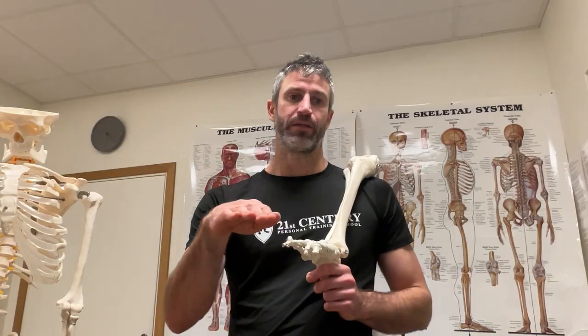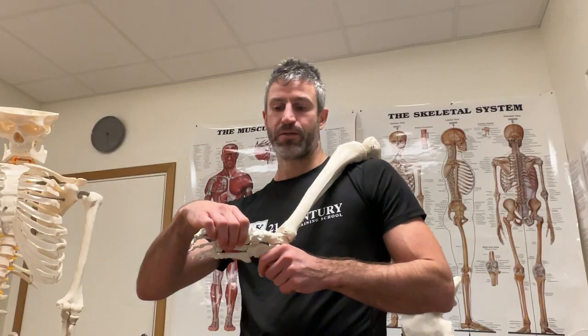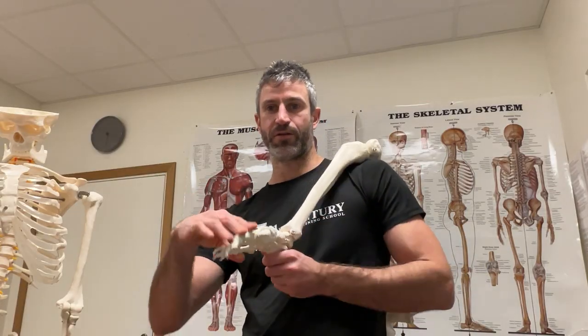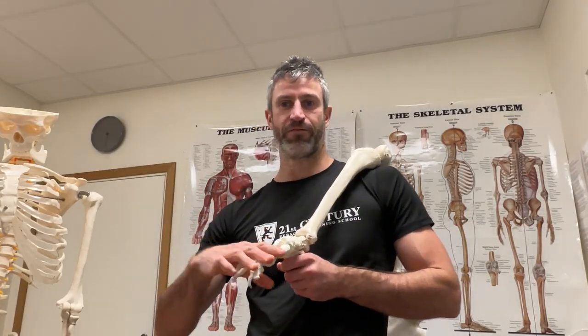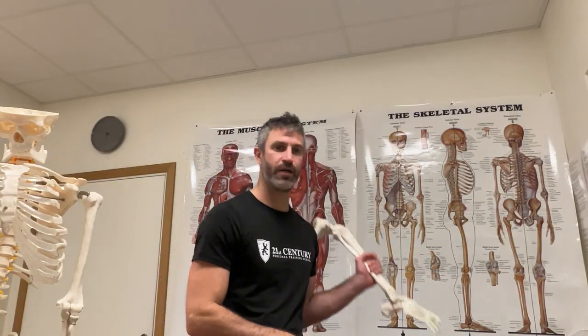Supination is turning like so. And we can also use this in the foot as well. So it's when the foot turns over. So I supinate my foot. So when you have a high arch, you're calling that a supinated foot.